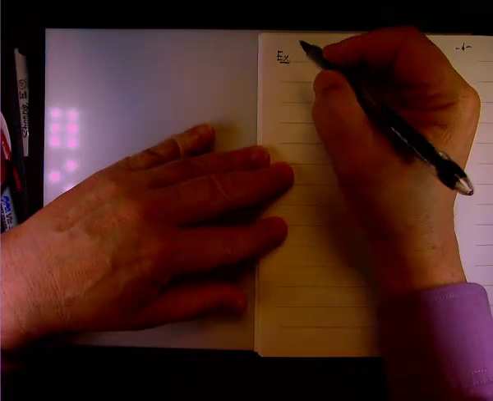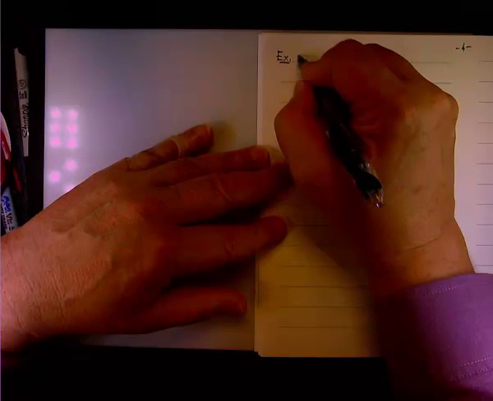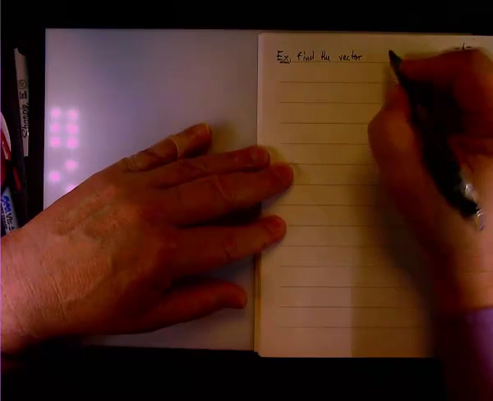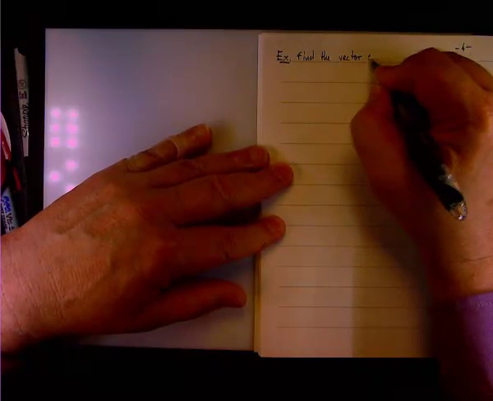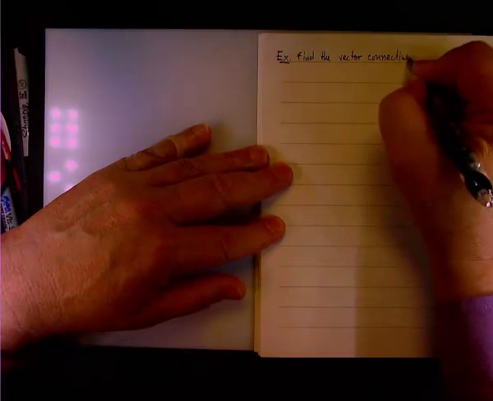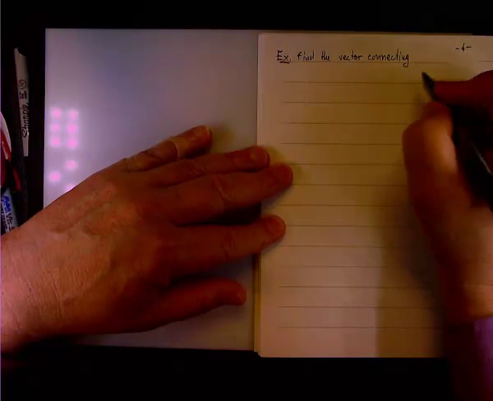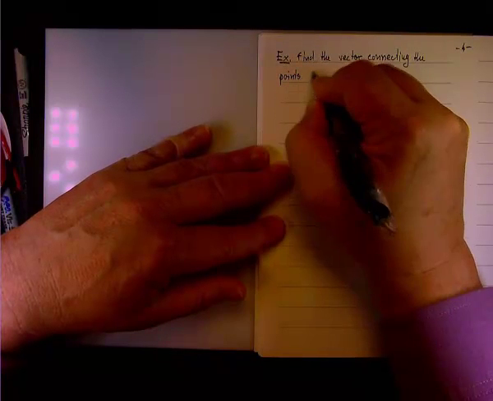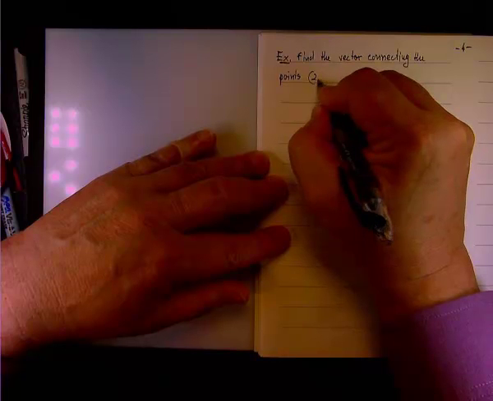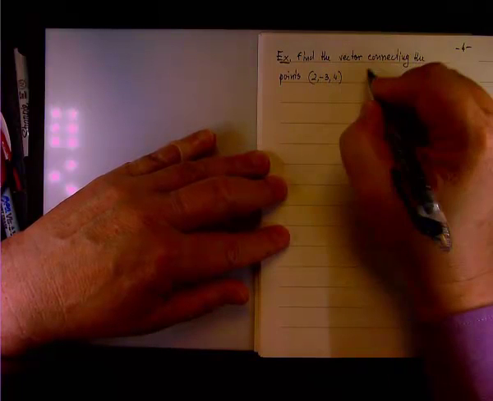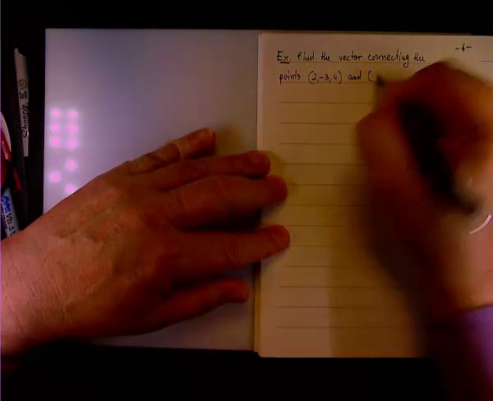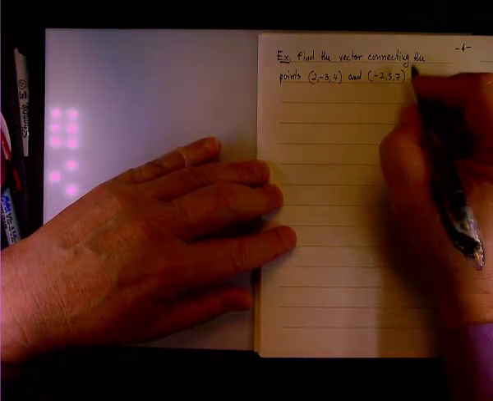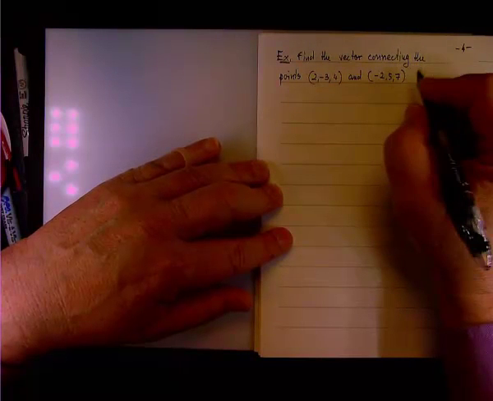So here's the first example. Find a vector connecting the points, and one point will be, let's say, 2, -3, and 4, and the other is -2, 5, and 7.